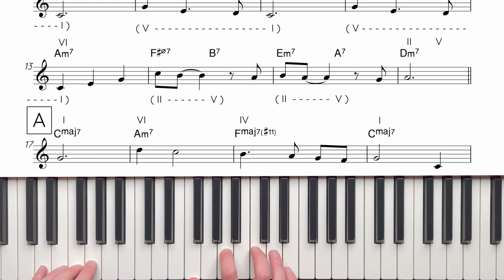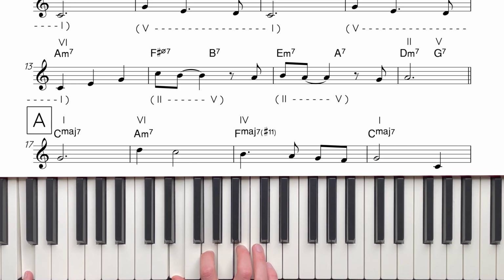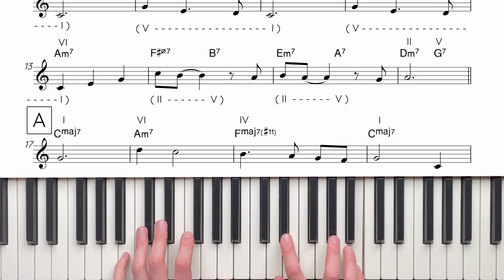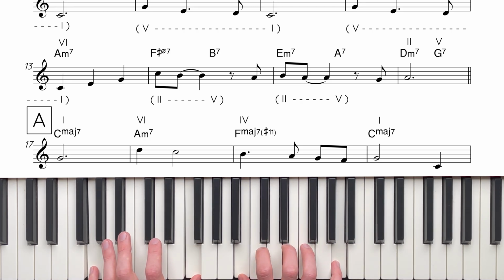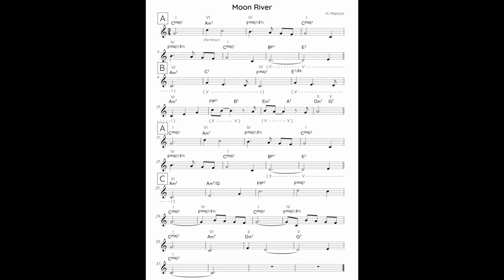D minor 7 is chord 2, G7 is chord 5, and C major 7 is chord 1. So that's our breakdown and analysis of Moon River.